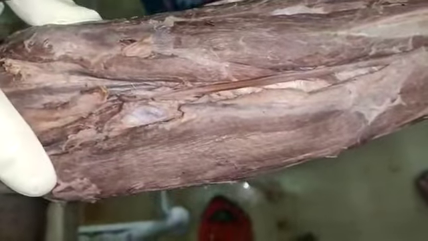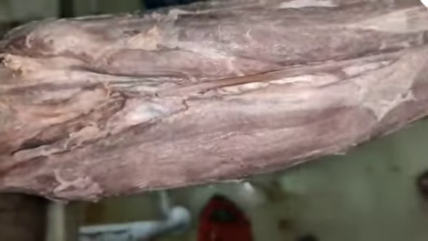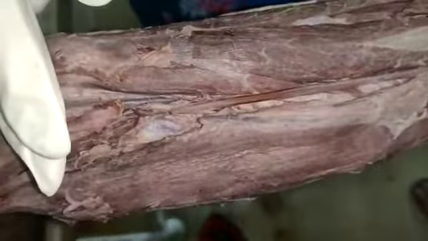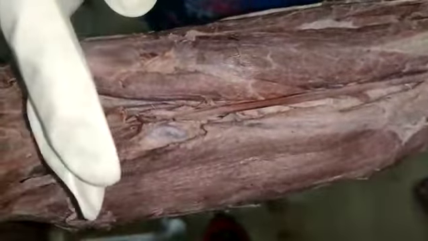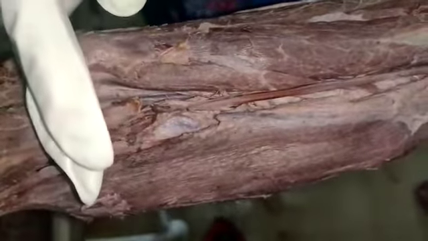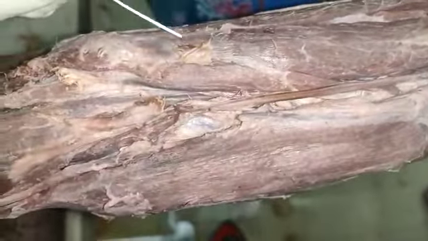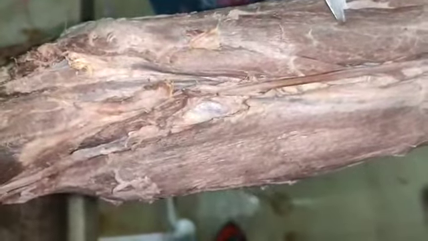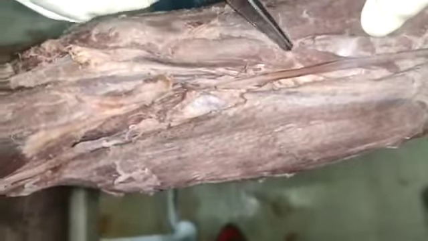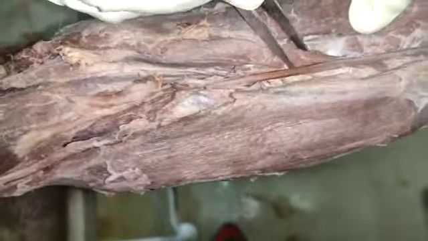In this video we will see the dissection of the front of the forearm. So we are seeing this on the right side. This is the forearm from the elbow to the wrist joint. So now we will see the muscles of the front of the forearm. We have the superficial muscles. We will start from lateral to medial.